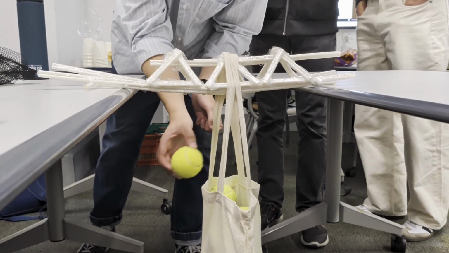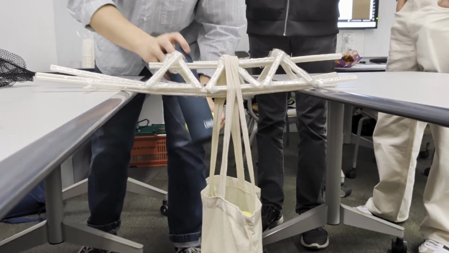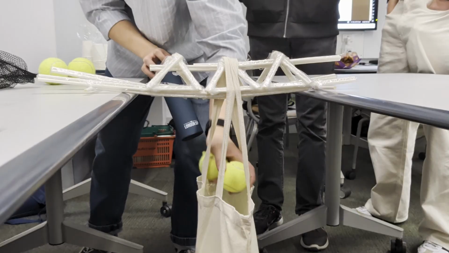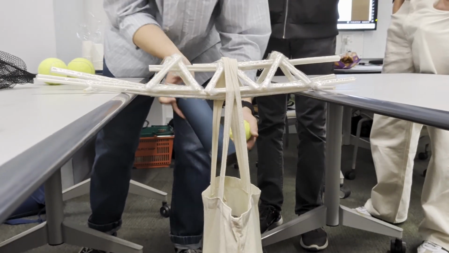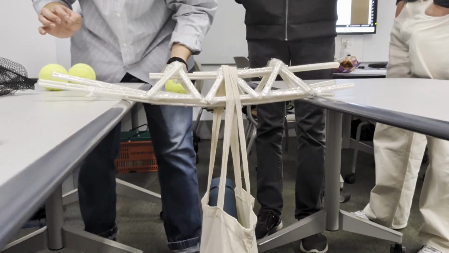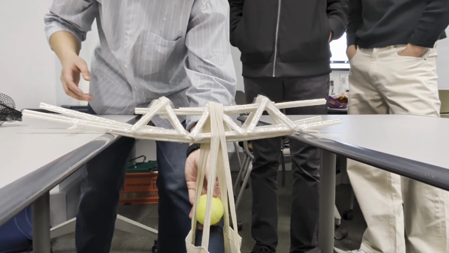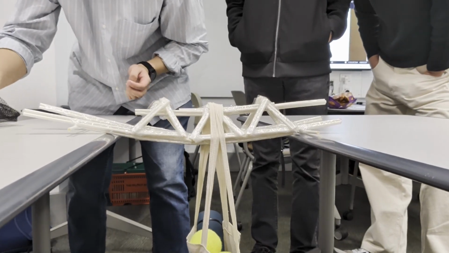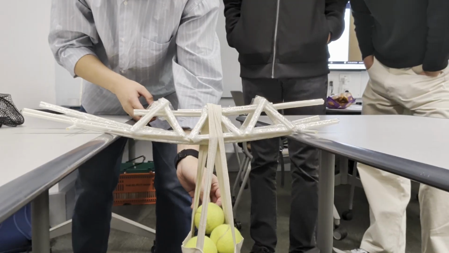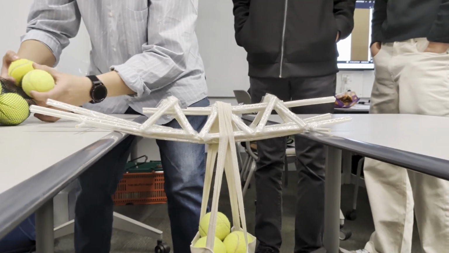Oh wow. You can use my bottle. Do you reckon? I don't know. Might be a bit too heavy. Ooh. That's good. Okay. Sit down. Oh wow. Oh, hold on. It's swinging. I don't think these tennis balls are heavy. Do you have anything heavier? Not bad.